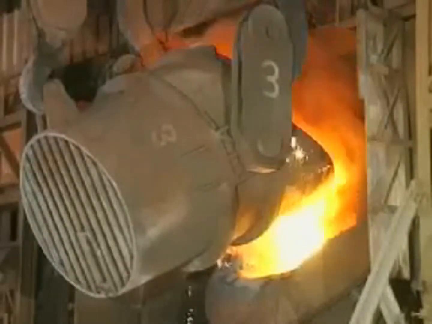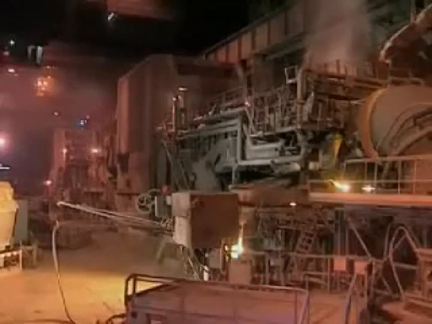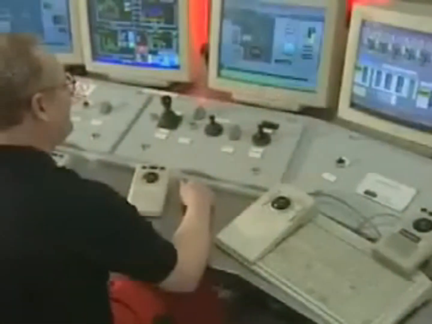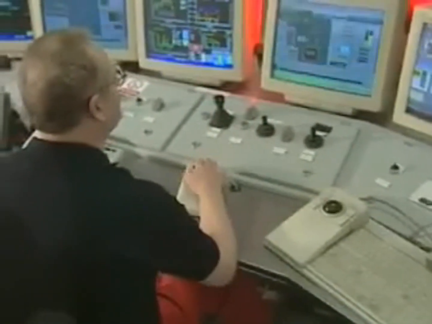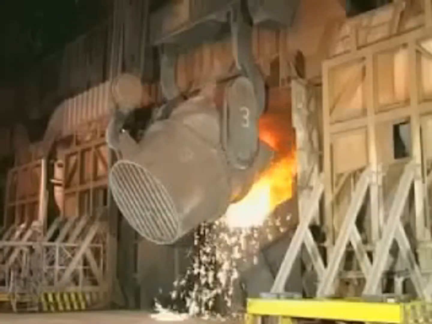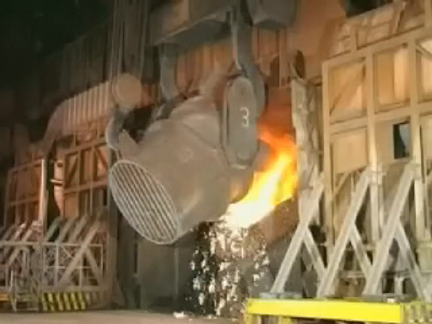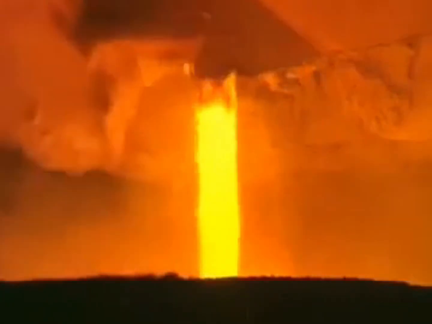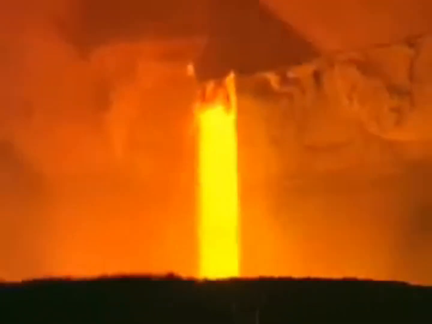There are two main methods used to produce steel: basic oxygen steel making and electric arc. Basic oxygen steel making, or BOS, is the main bulk production process for refining iron into steel. BOS vessels can take up to 350 tons of molten iron at a time and convert it into steel in less than 30 minutes.